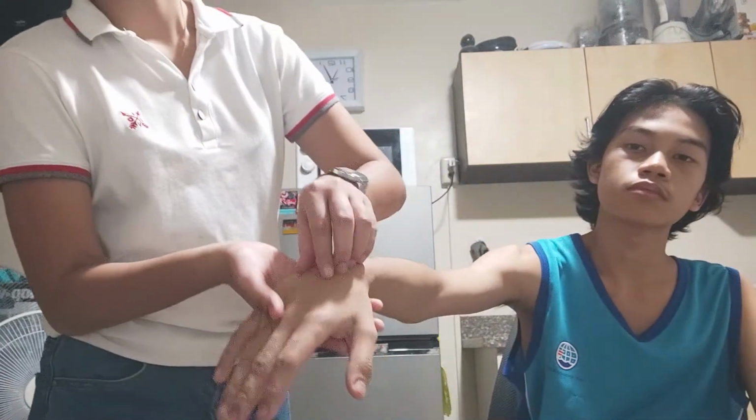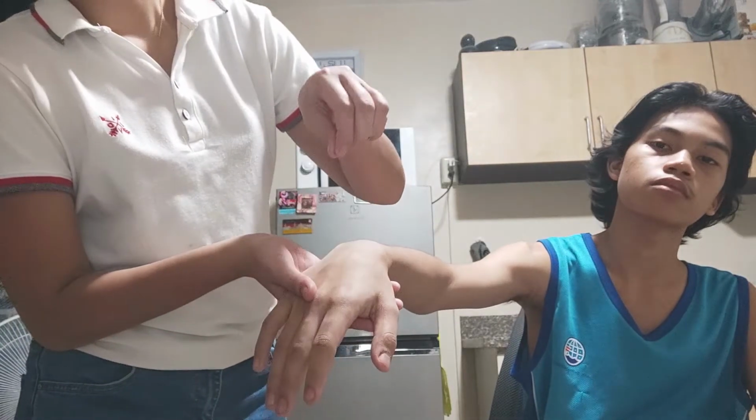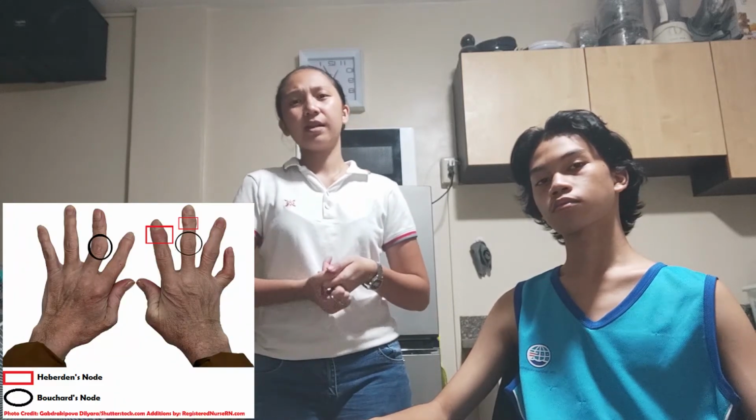Then next we're going to check the skin turgor. So we should pinch the skin and see how fast it comes back. So it's good. Then next, we're going to check the joints of the hands and look at the range of motion. Let's look if it's normal or if there are any signs of Bouchard's nodes or Heberden's nodes. So see, it looks normal.